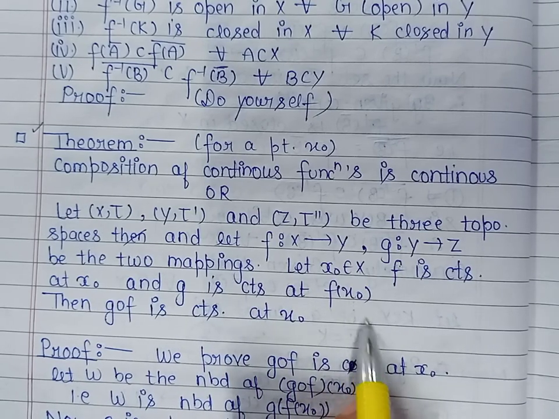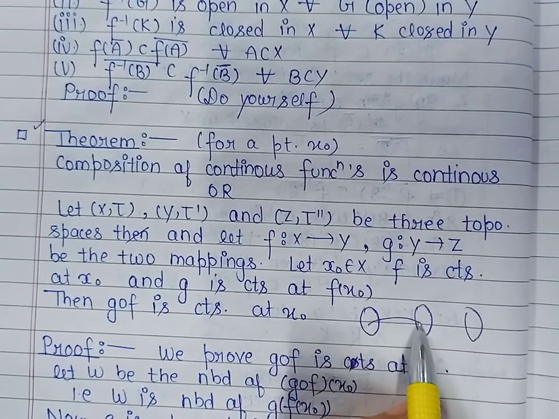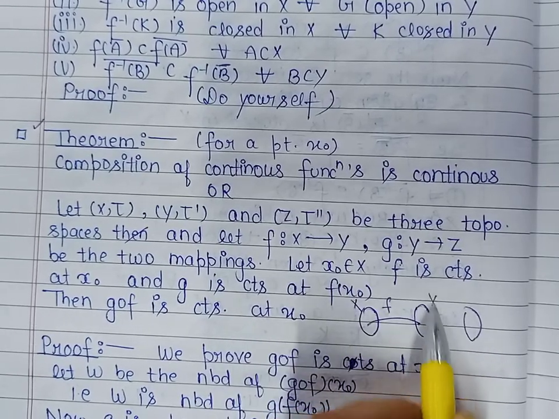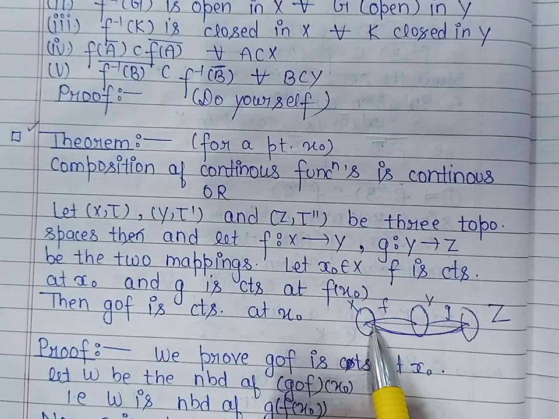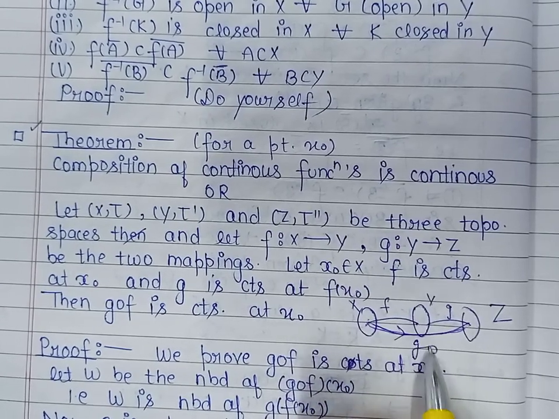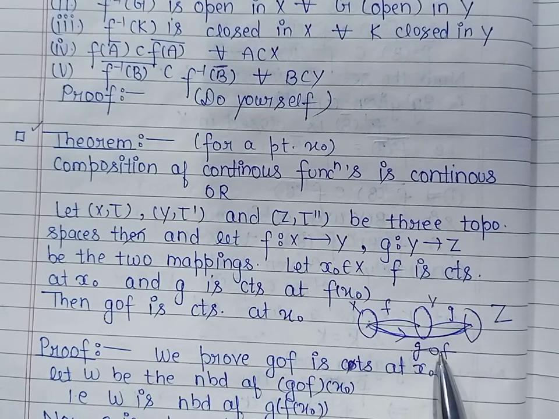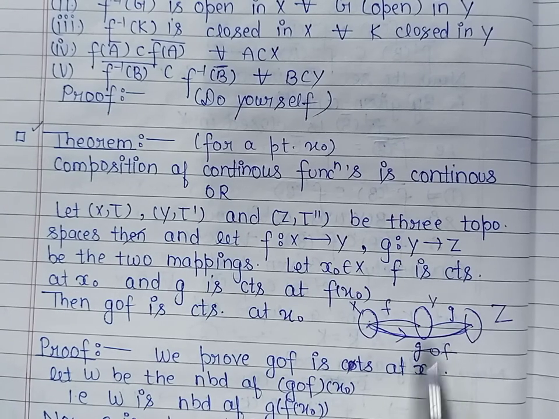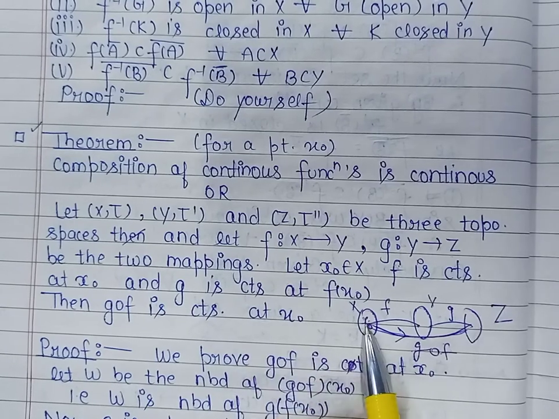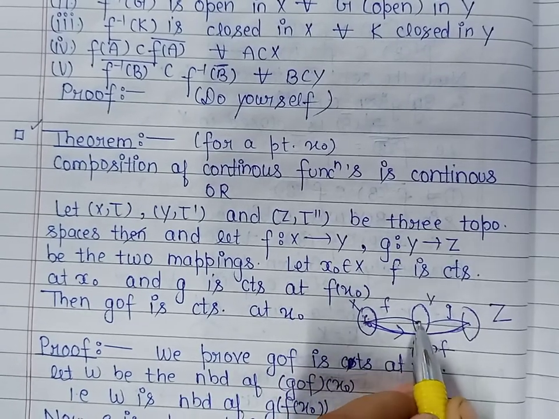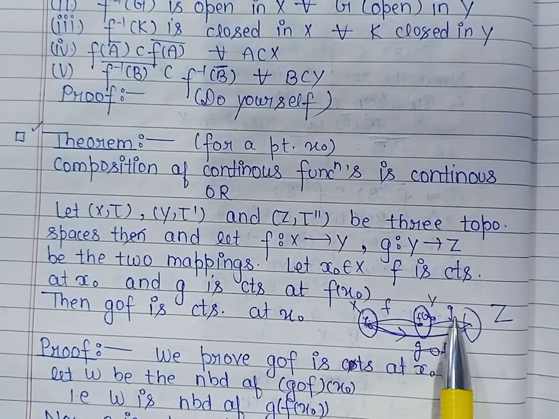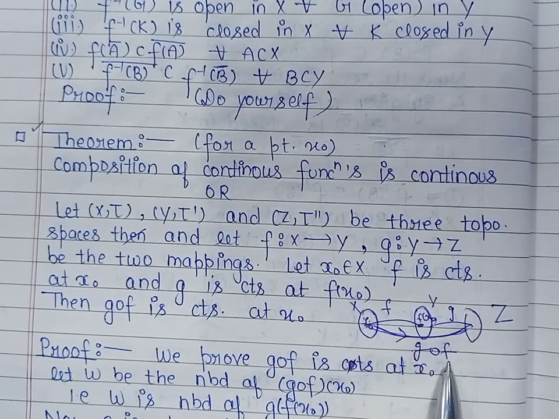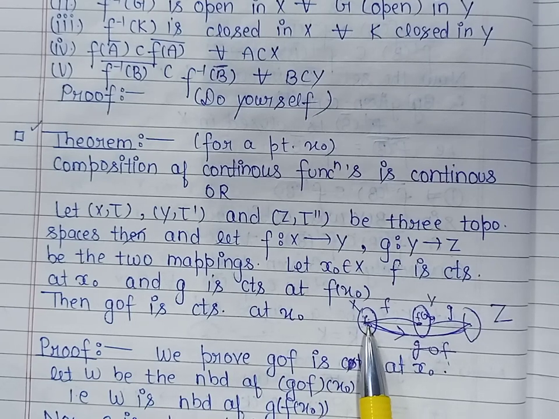Then we are to prove that the composite function, this function f is from X into Y, the function g is from Y into Z, then the composite function, which is a function from X into Z, this is a function g∘f, composite of the functions g and f. We are to prove this function is continuous at the point x naught. This is the point x naught. Suppose this is the point f of x naught. Function f is continuous at x naught. Function g is continuous at f of x naught, and we are to prove that this function g∘f is continuous at the point x naught.